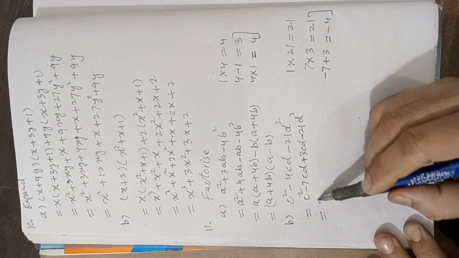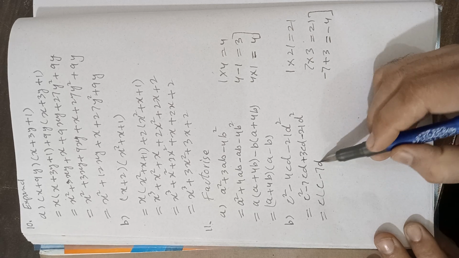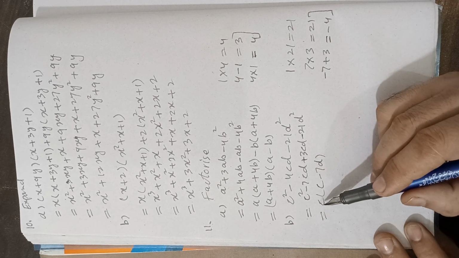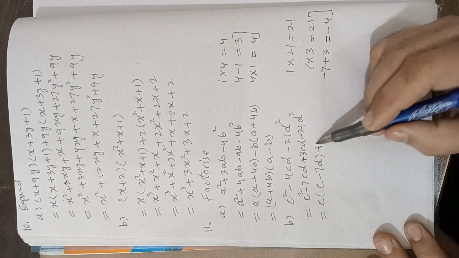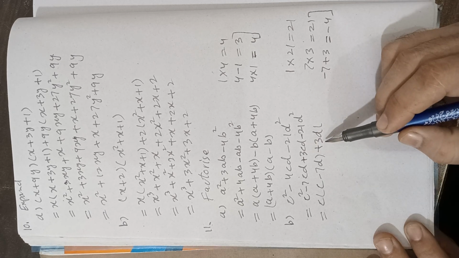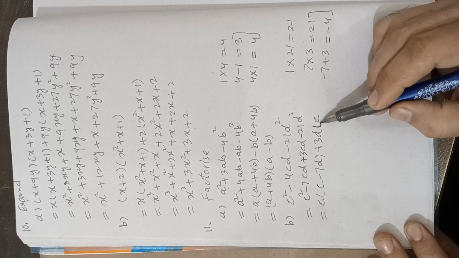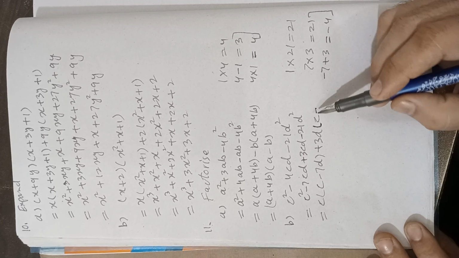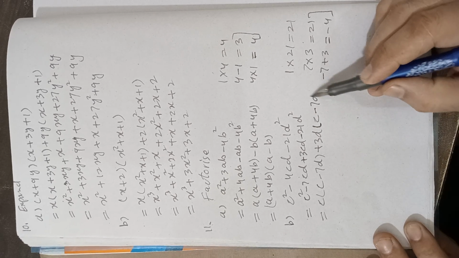Now you can take common from here c into c minus 7d, because c is out and 7d is here, and then plus 3d, and 3d is here, then c will be in the bracket, minus, when 21 is divided by 3, the answer is 7, and d here.